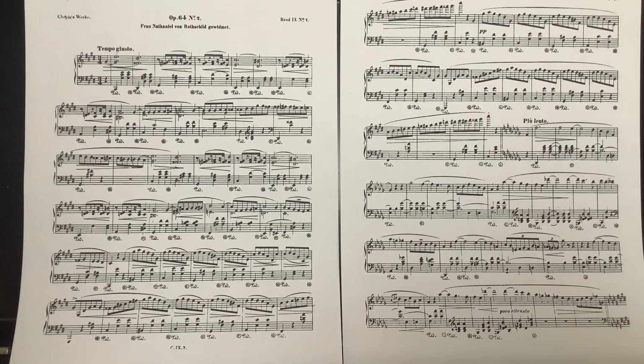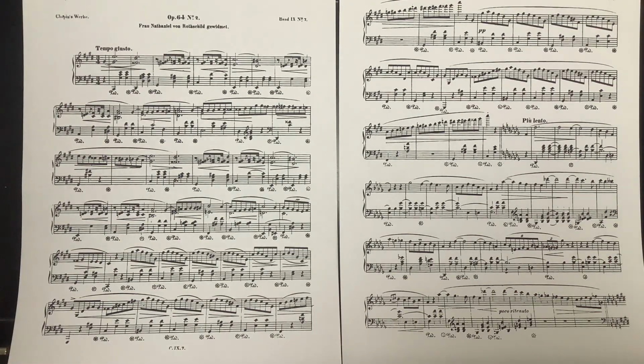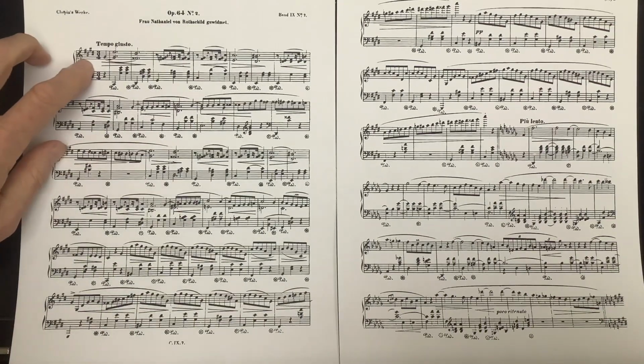Today we're going to begin a rather long journey of learning a much more difficult piece, the Chopin Waltz in C-sharp minor, Op. 64 No. 2. So this is meant for those of you out there who are more advanced players.